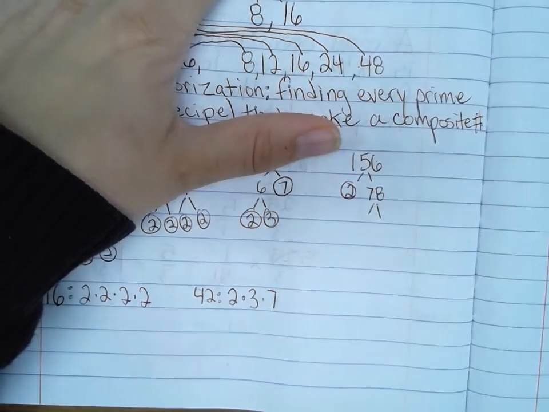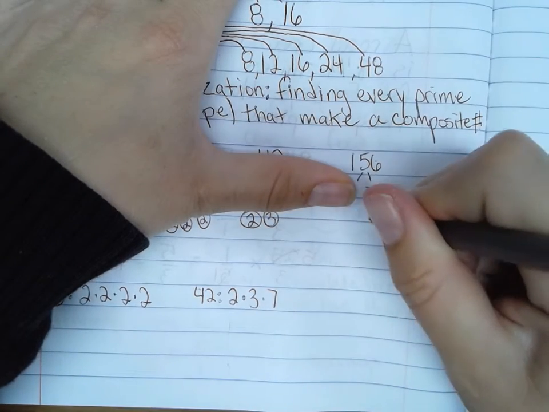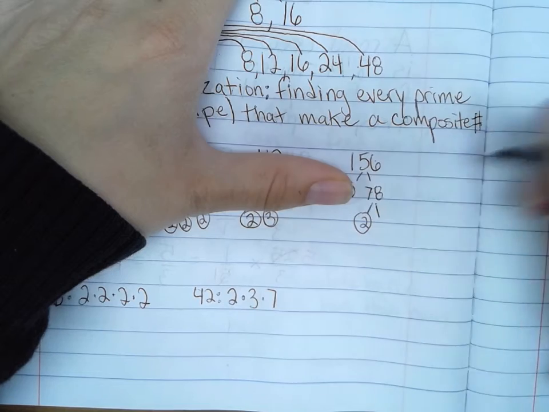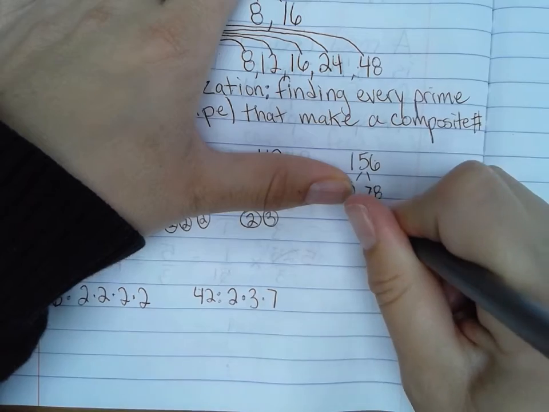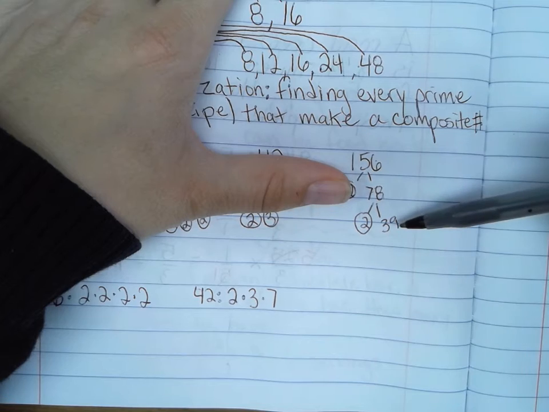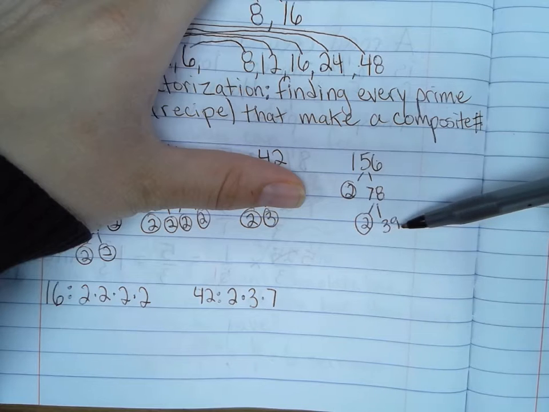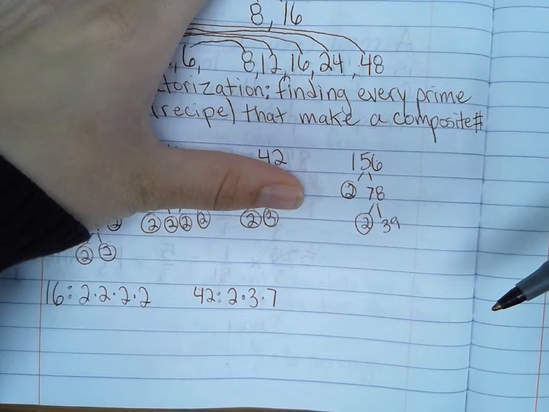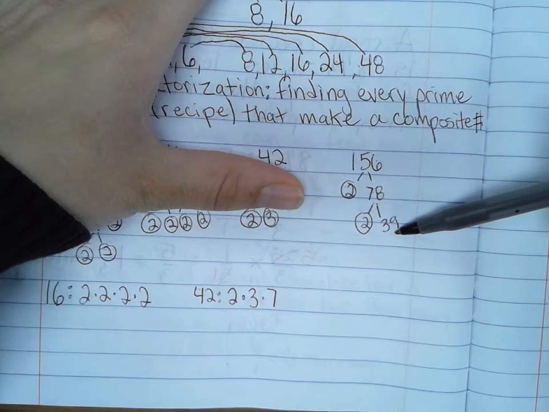Break down 78. Once again, it's an unfamiliar number. It's not one of the normal multiplication numbers I've memorized, so I know it's even, so I know that 2 will go into it. Okay, if I divide 78 by 2, I get 39. 39 might be prime, but I can do a few other tests. It's not even, so 2 won't go into it anymore. But 3 plus 9 is 12. If I can add the digits together, and 3 will go into that number, I know 3 will go into the whole number. So since 3 will go into 12, I know 3 will go into this.